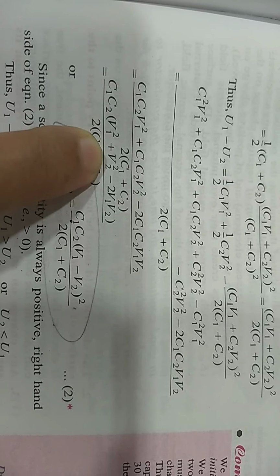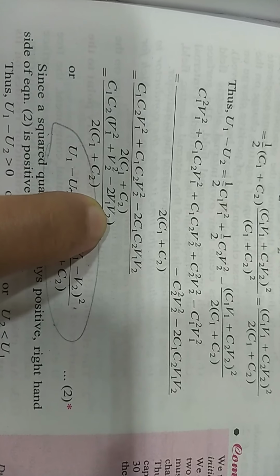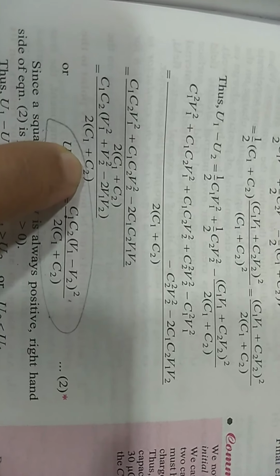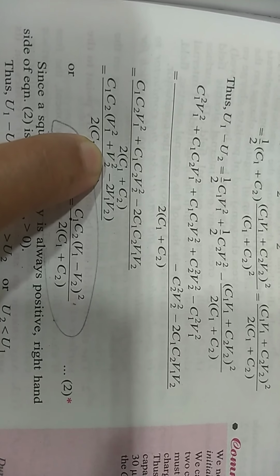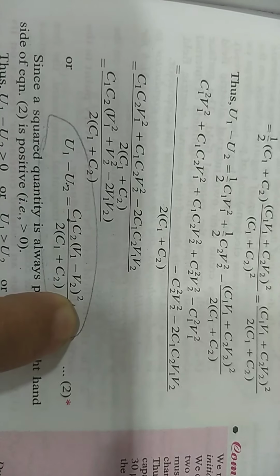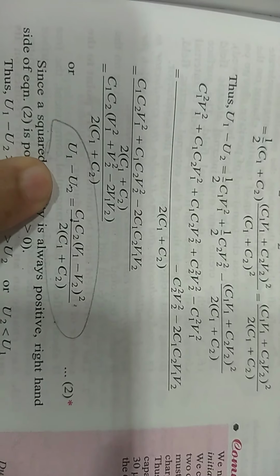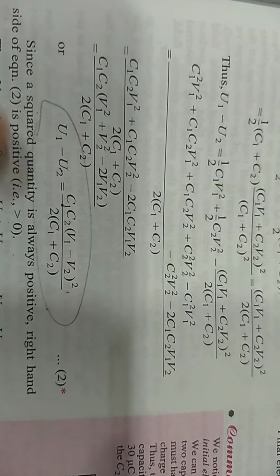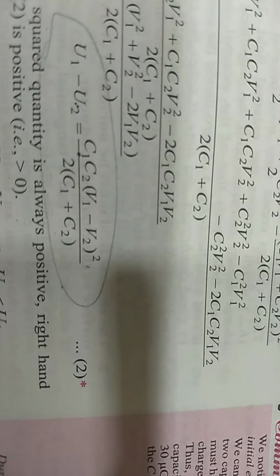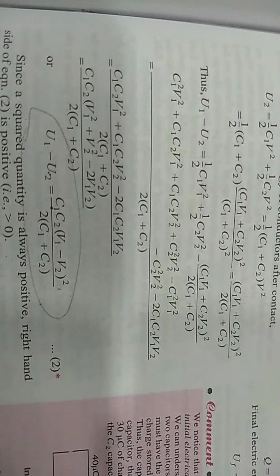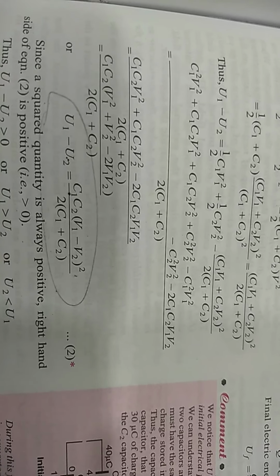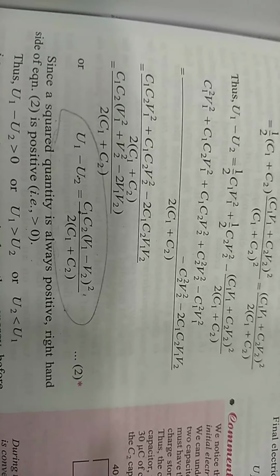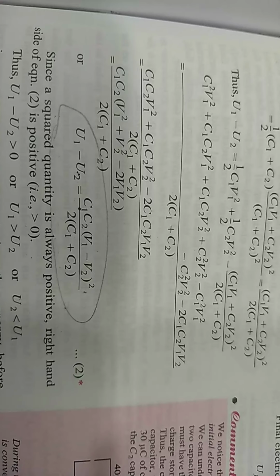So (V1 square plus V2 square minus 2 V1 V2) upon 2 (C1 plus C2), and this is nothing but (A minus B) whole square, so (V1 minus V2) whole square. So the final formula is, this is a very important formula. The derivation is not given in the textbook, but many a times the numericals come based on this.